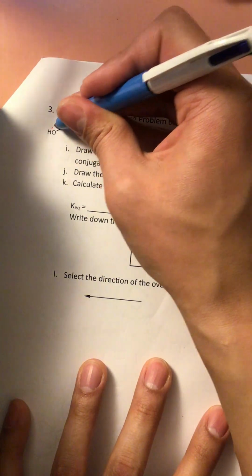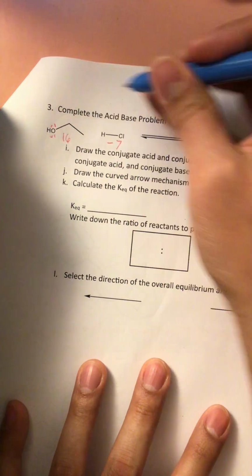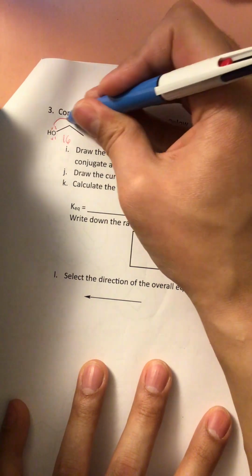All right. This one, the pKa is minus 7 versus 16. HCl is always going to be the acid if it's there.